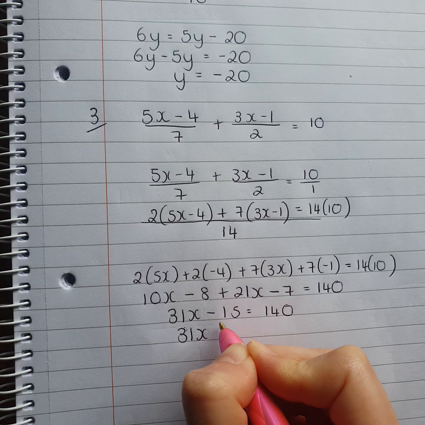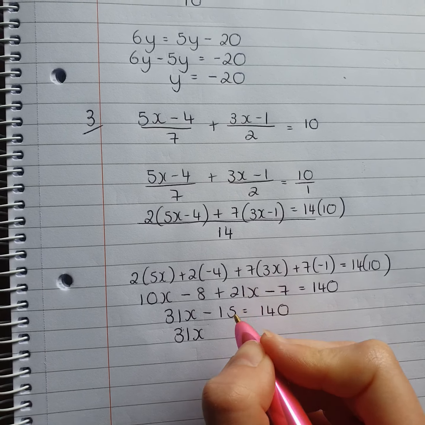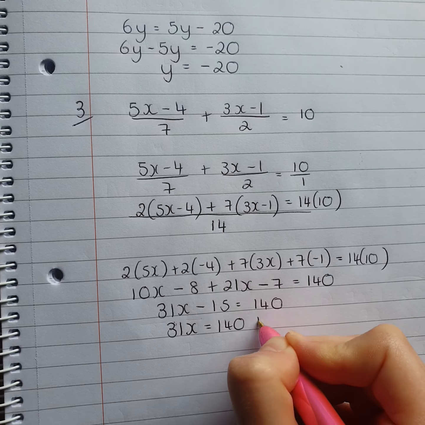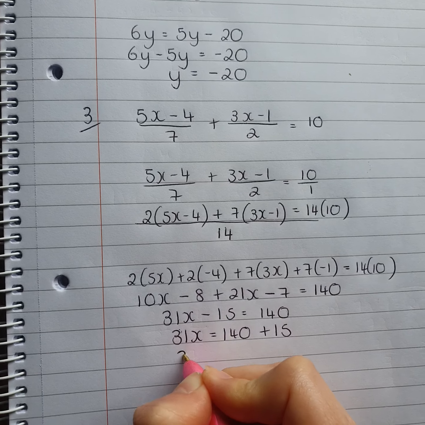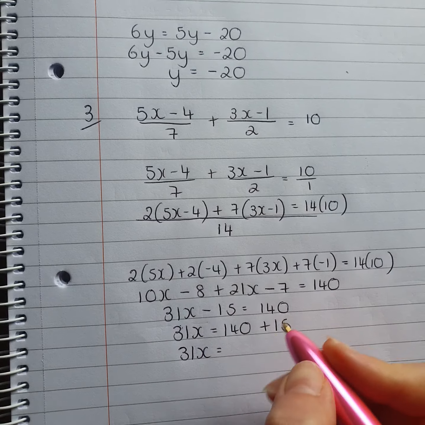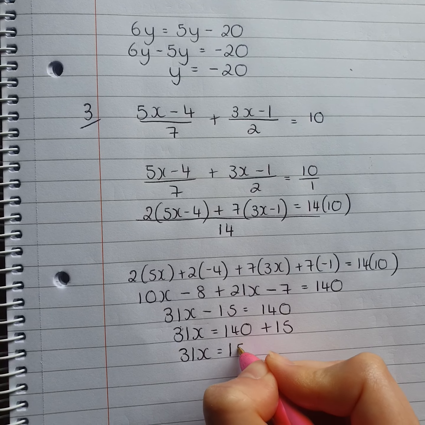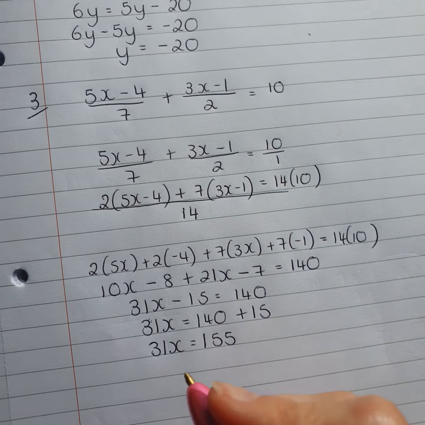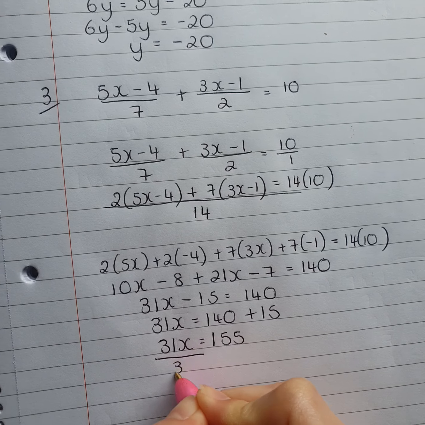So what happens to minus 15 when it jumps over the equals to the other side? It's plus 15, isn't it? So equals to 140 plus 15. So I'll have 31x is equal to, what's 140 plus 15? It's 155. Is that right? Yeah. Okay, whatever I do to one side, I need to solve for x.